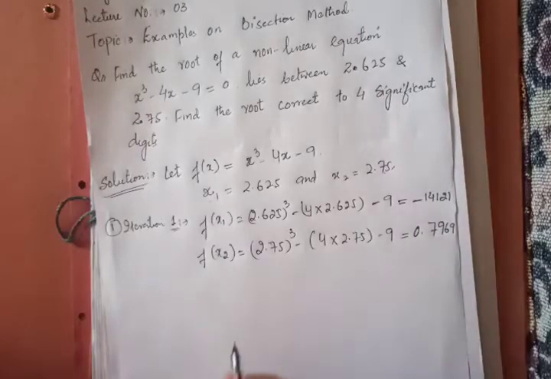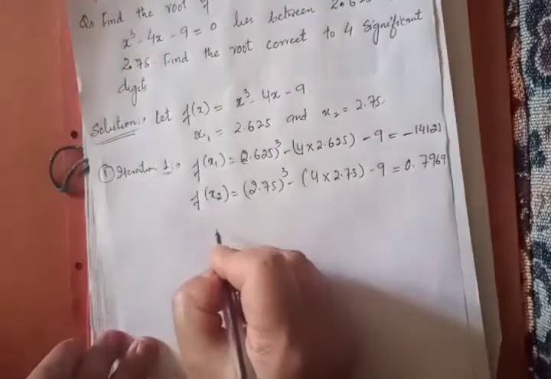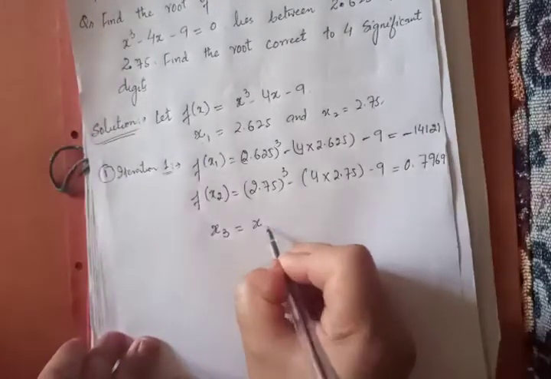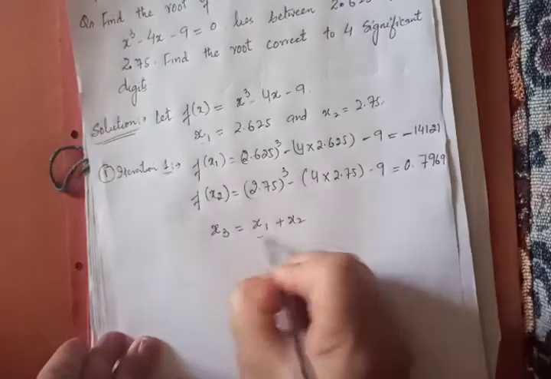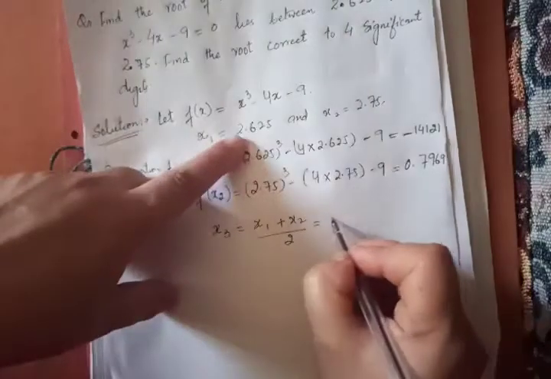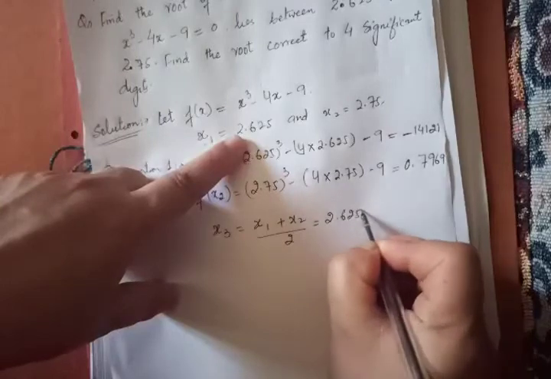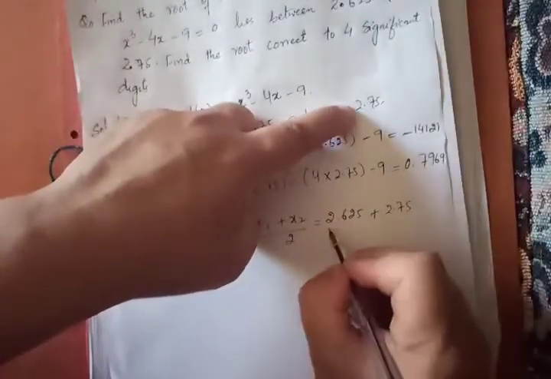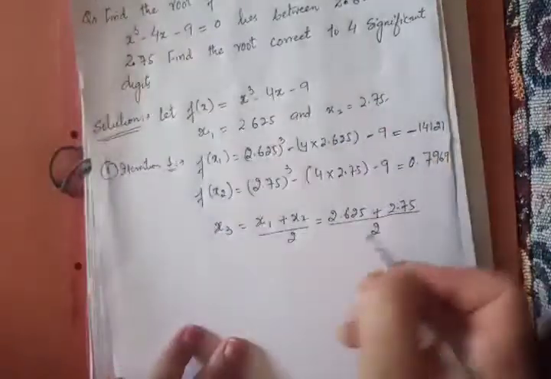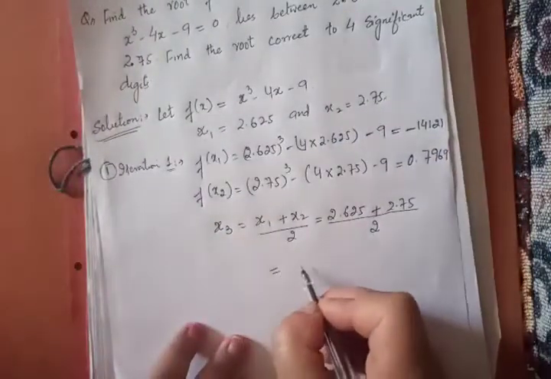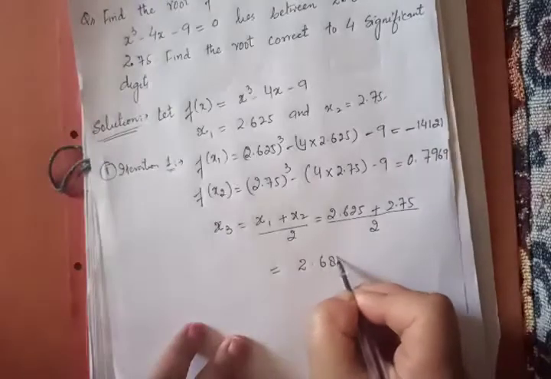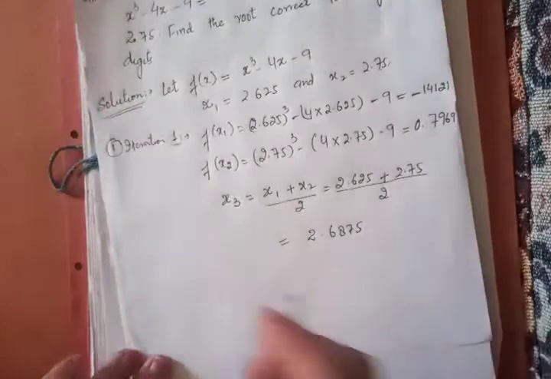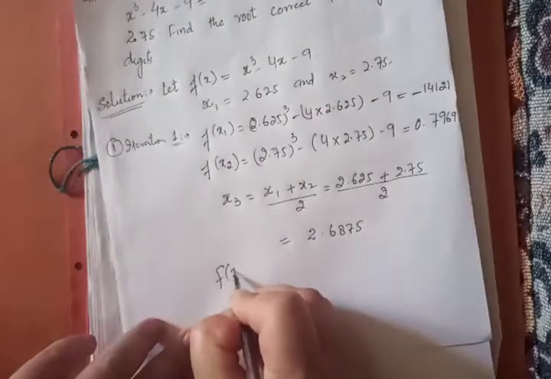Then the next point: in each iteration we have to calculate x3. To calculate x3, we know the formula is x1 plus x2 divided by 2. x1 is 2.625 plus x2 is 2.75, divided by 2. After solving this, the result you get is 2.6875.